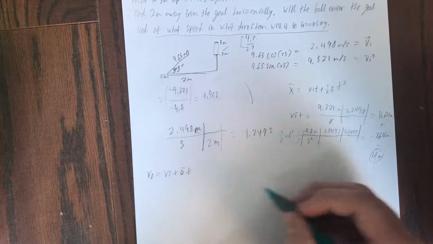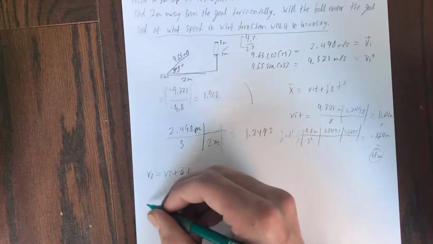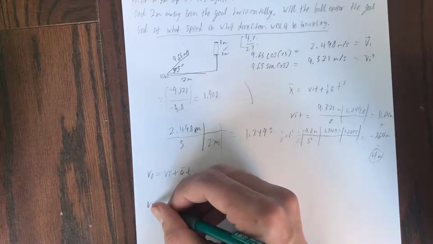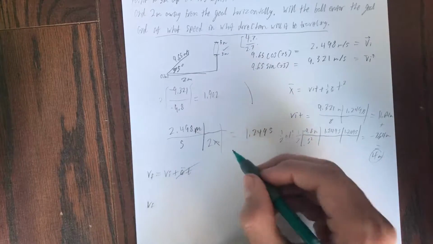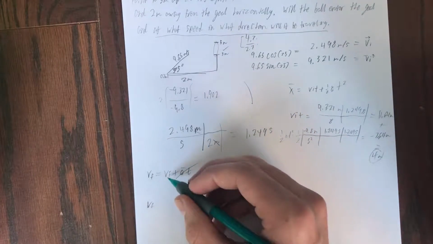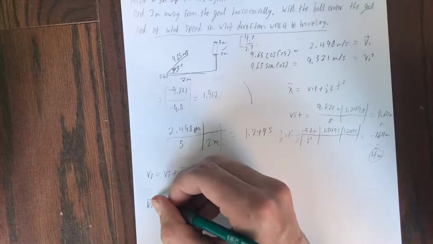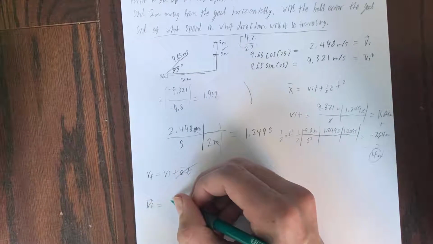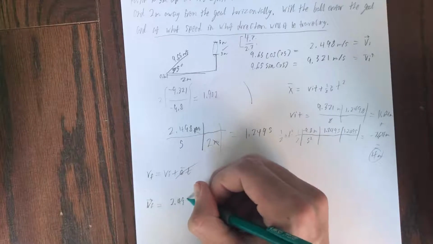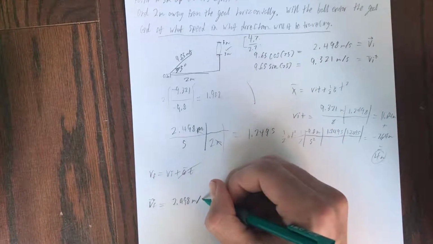For the horizontal velocity, that's going to stay the same because there is no acceleration, so this is gone and it's just the velocity initial. So velocity final horizontally is still 2.498 meters per second.